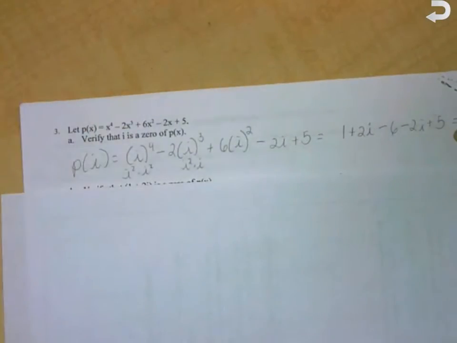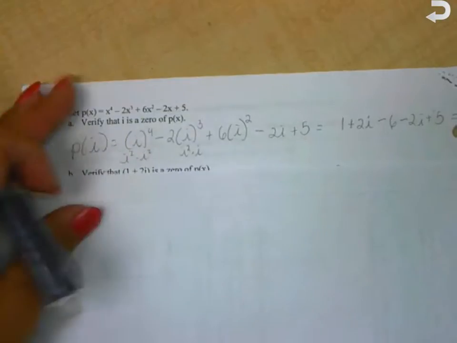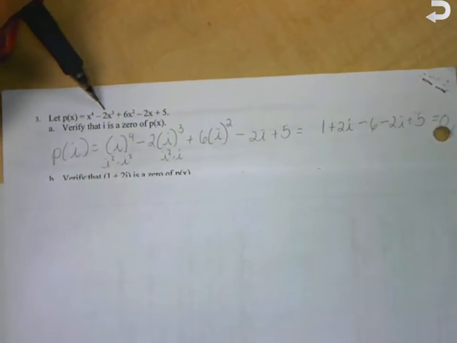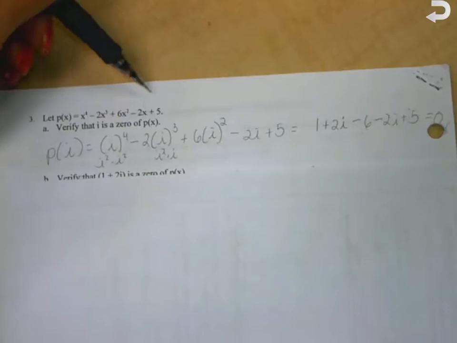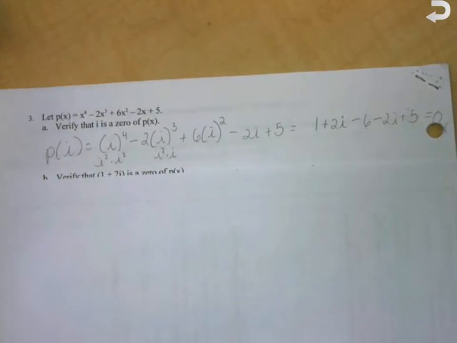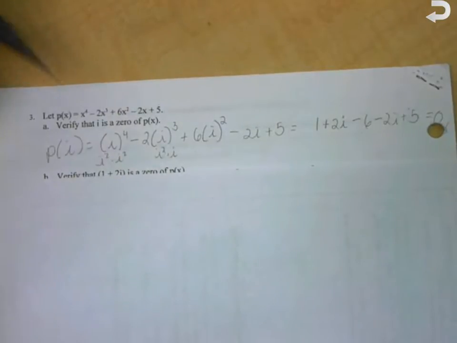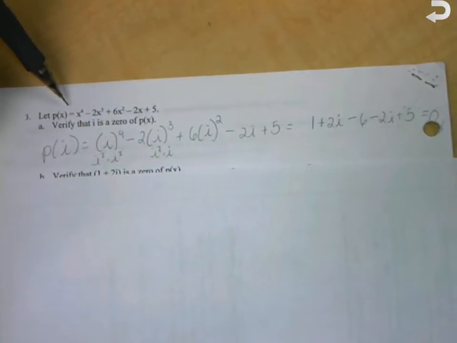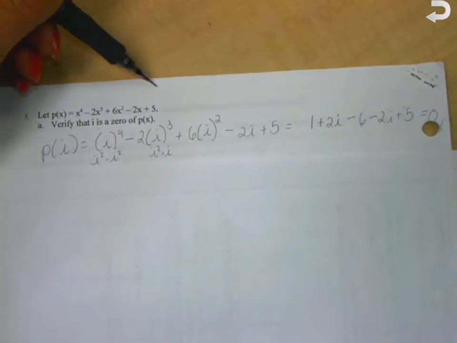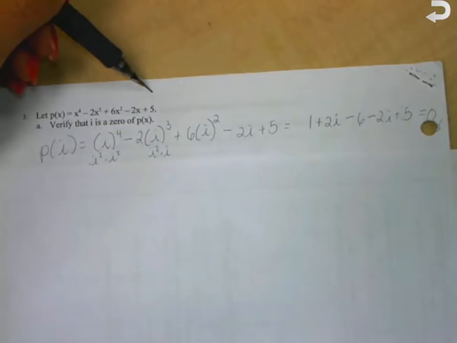Now we're going to flip over to the back side before we talk about number 2. On the back side, I gave you quite a bit of this information so you didn't have to copy it down. But I have a polynomial here, x to the 4th minus 2x to the 3rd plus 6x squared minus 2x plus 5. I see that I have real coefficients on all of the a sub n terms. The complex conjugate theorem applies to this.